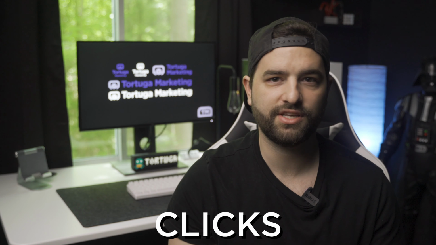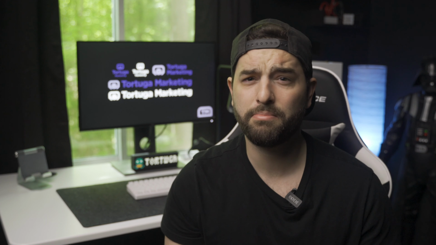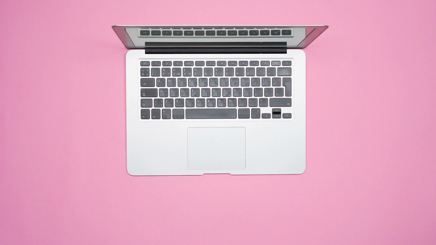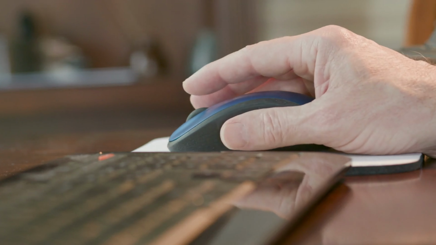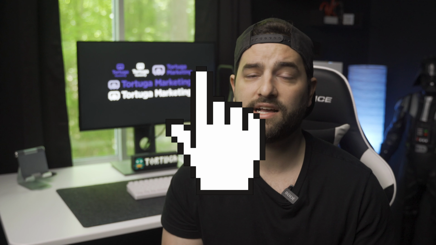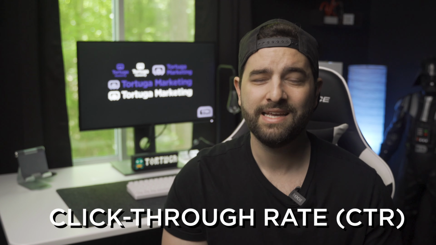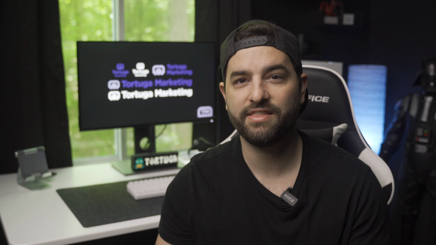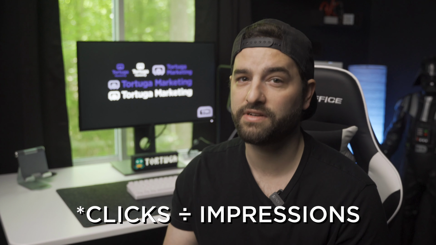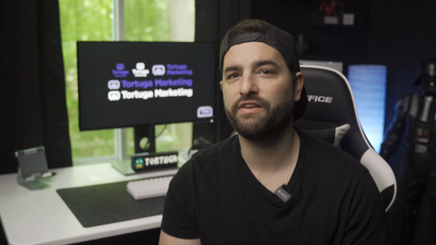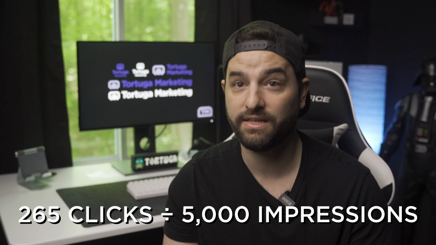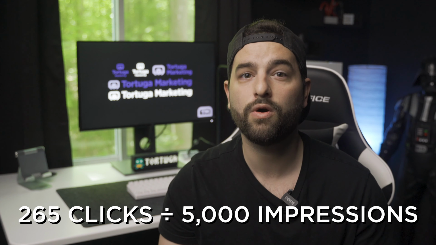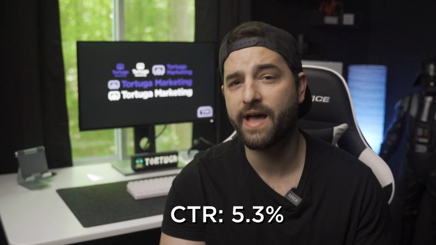Clicks is a common metric used in advertising, and it refers to the number of clicks you get on something. Users might click on an ad or a link in one of your posts. When clicks are measured against impressions, you get something called a click-through rate, or CTR for short. CTR is calculated by dividing the number of clicks by the total number of impressions. For example, say you run a Facebook ad designed to drive traffic to a landing page. If your ad was seen 5,000 times and the link was clicked 265 times, you have a CTR, or click-through rate, of 5.3% on that specific ad.